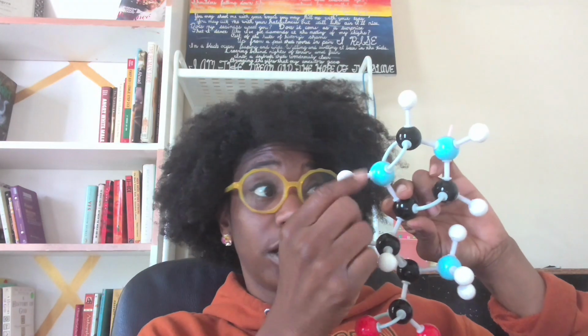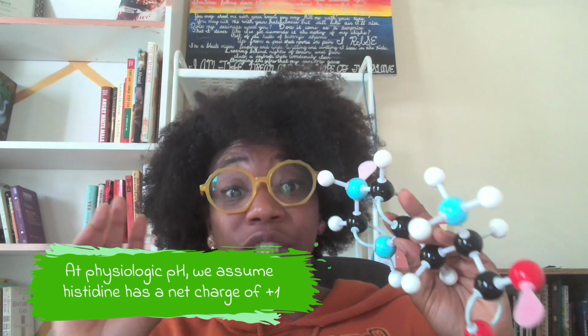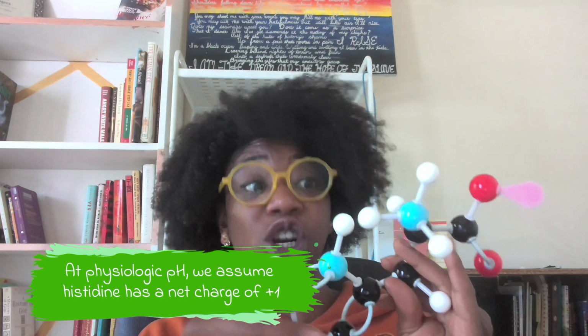So in the human body, some of the histidines are going to look like this, and some of the histidines are going to look like this, where this nitrogen is still carrying this +1 charge. Because we don't know exactly which histidines are going to have the nitrogen with the +1 and which of the nitrogens are going to be 0, we're going to assume that at least one of them is still +1 here, carrying this extra hydrogen. And so at physiologic pH, we assume histidine carries a charge of +1.